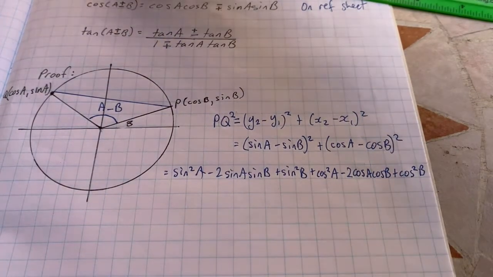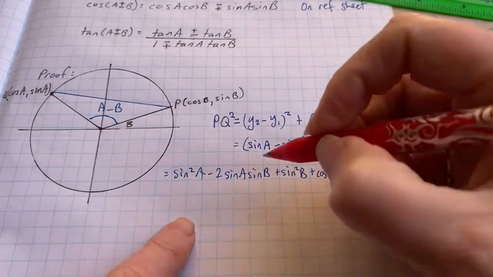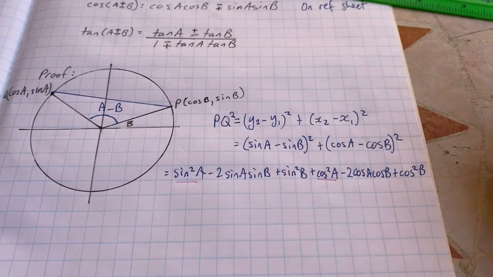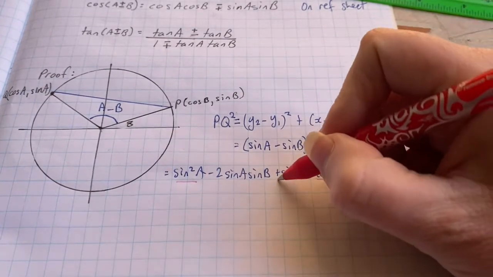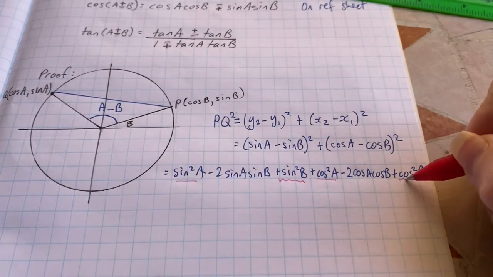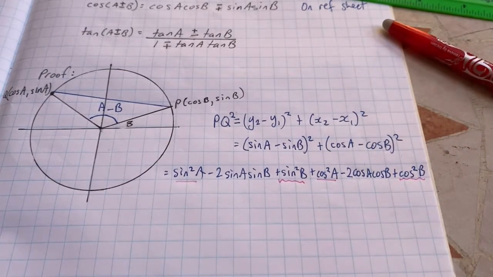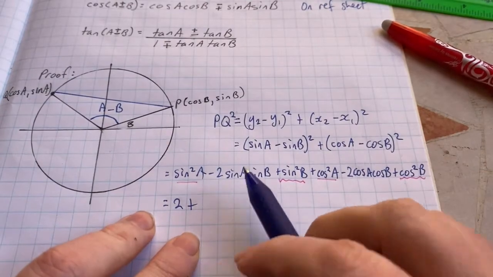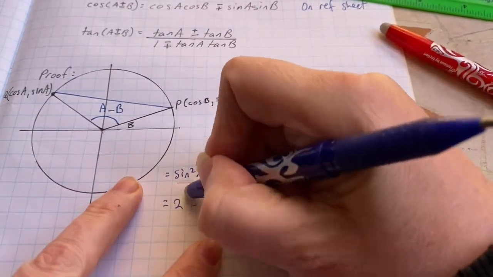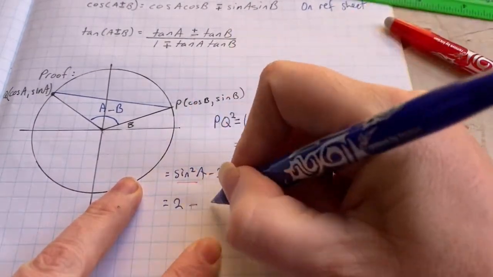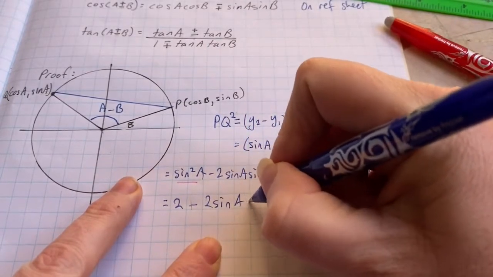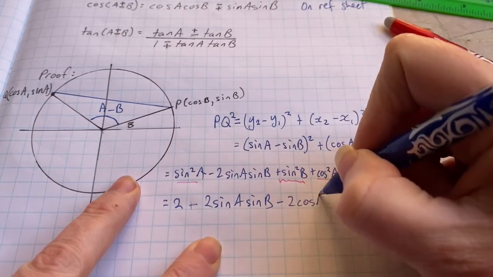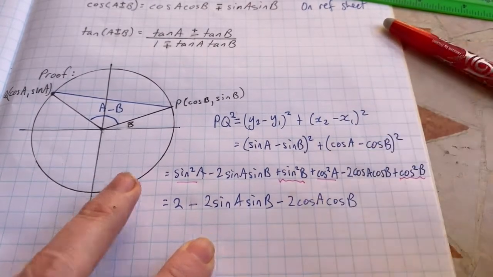Now let's have a little look at what we've got here. We know that sine squared A plus cos squared A equals 1. We also know that sine squared B plus cos squared B also equals 1. So together that's 2 plus, oh, in this case minus, so minus 2 sine A sine B minus 2 cos A cos B.